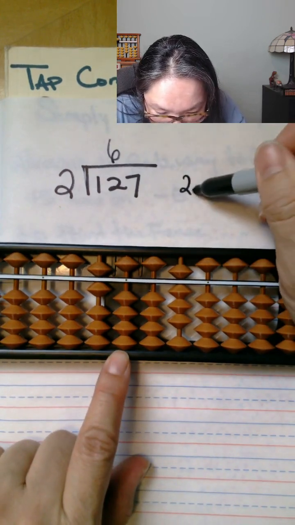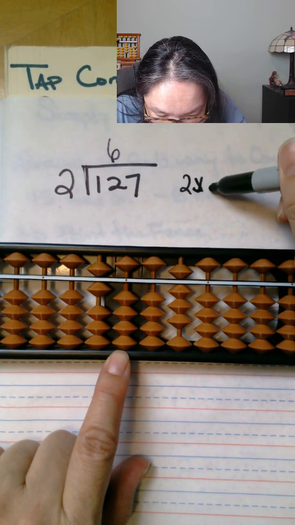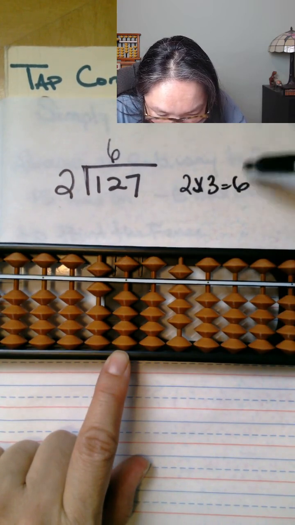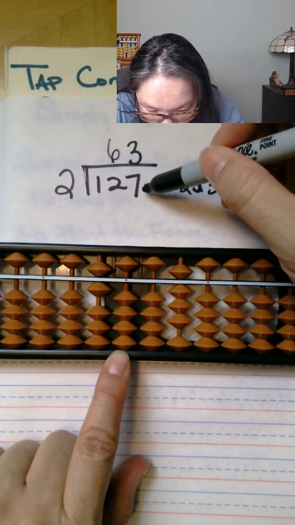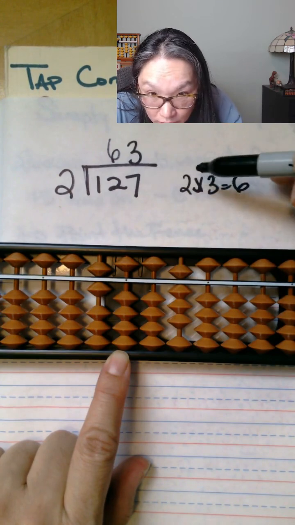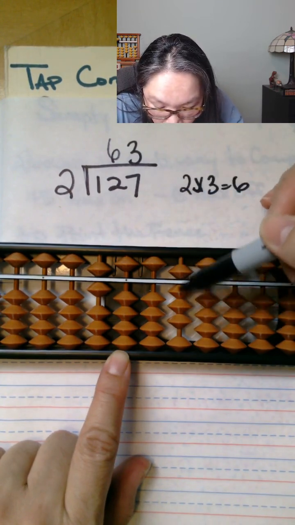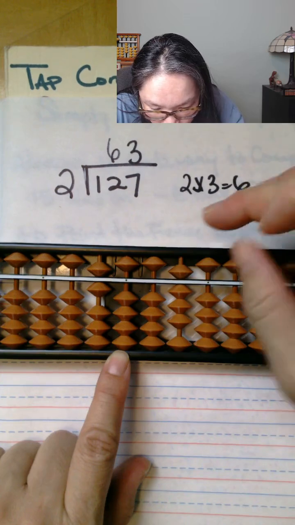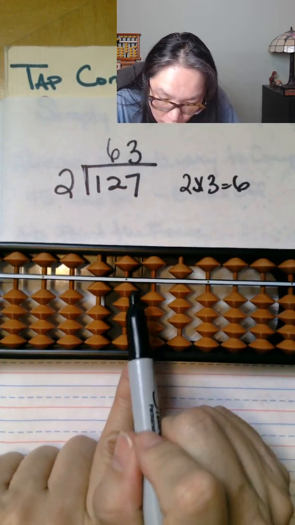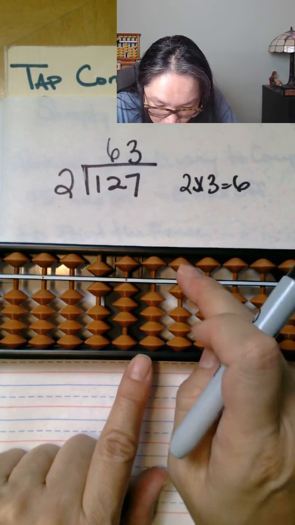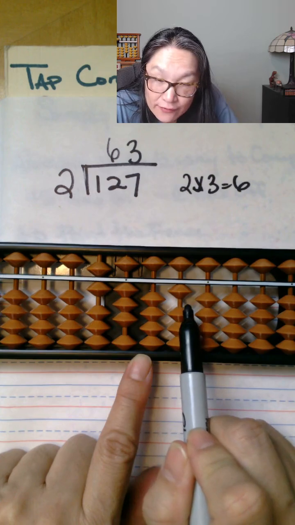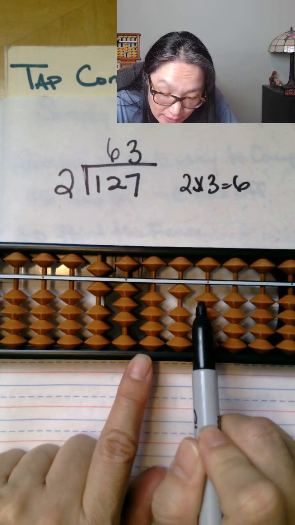So 2 times 3 is equal to 6. So 3 goes here. Notice I don't have any more, but I have more dividend. So my 3 goes here. Notice that my 1s and my tenths, now, if you look, I still have dividends. I still have a dividend.